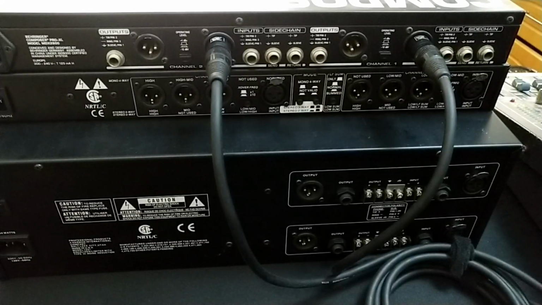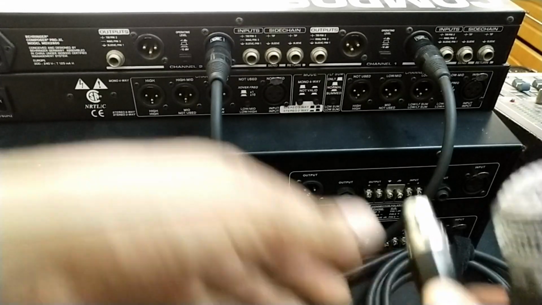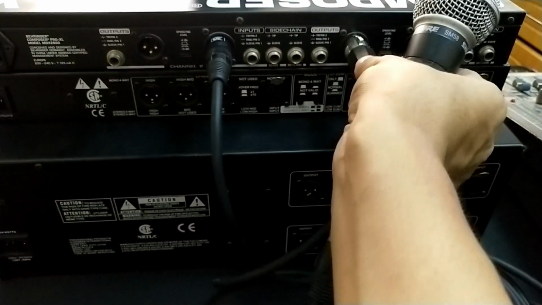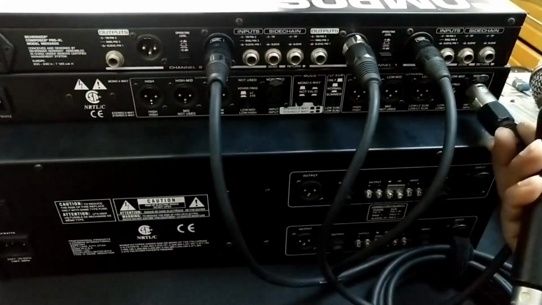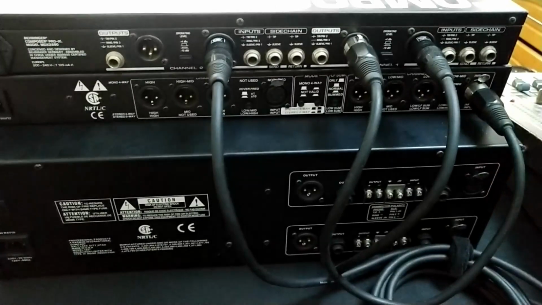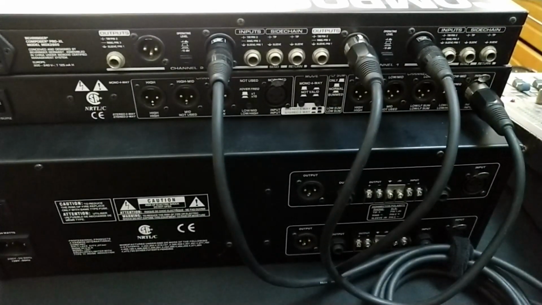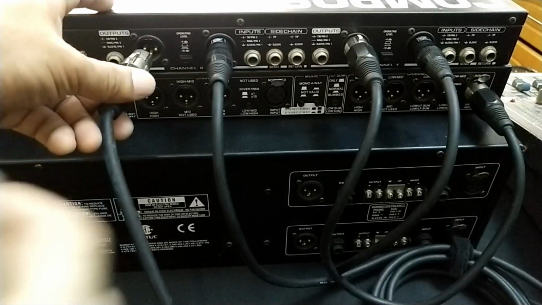Next, let's take the output of the compressor and feed it to the crossover. That will be the left channel, and this will be the right channel.